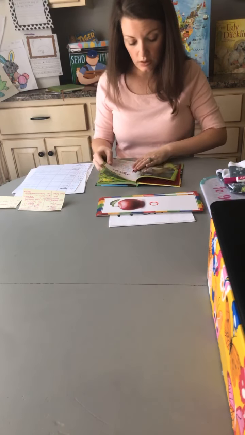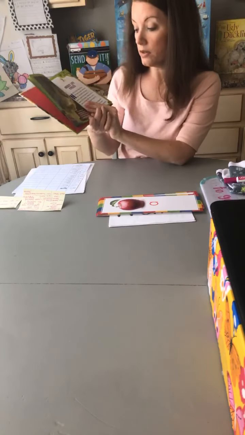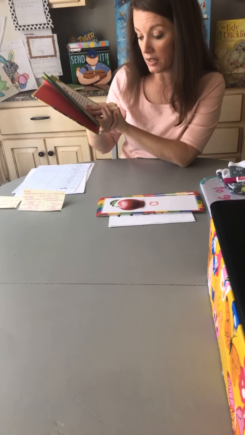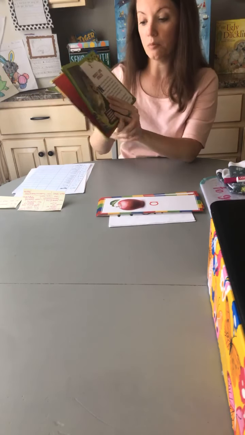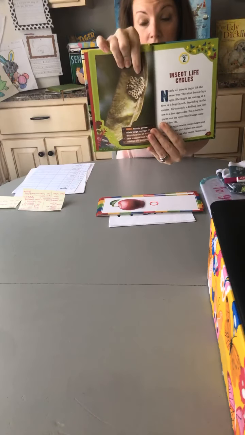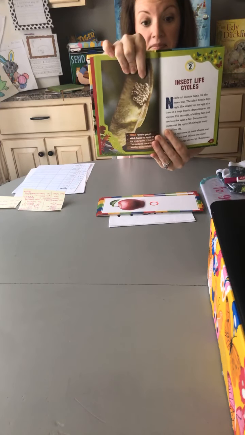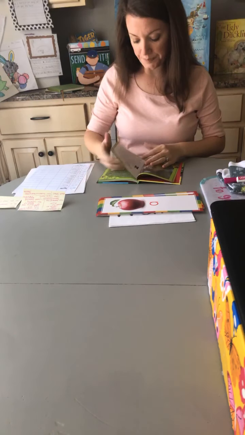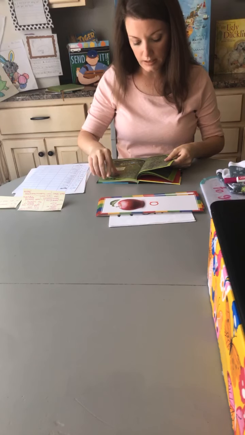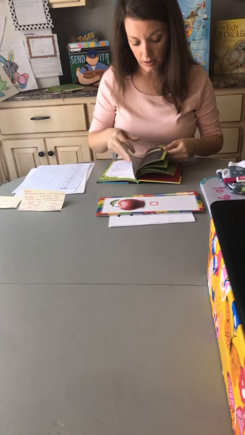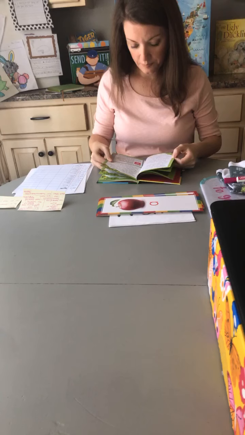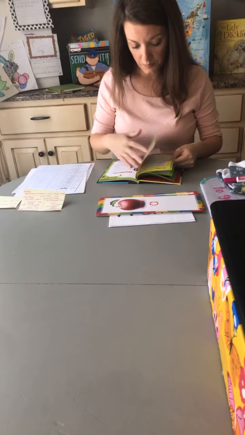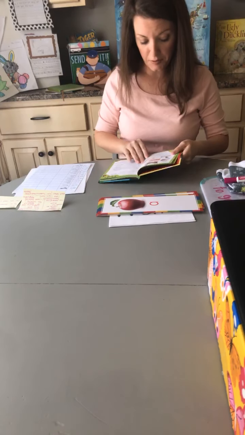Okay, here's insect life cycles. Now on this page it says female green stink bugs lay eggs on the undersides of leaves, and it protects them from weather and predators. So there's some eggs of a stink bug. I'm not going to read the whole chapter. I wanted to see if I could find, here we go, the part about butterflies.